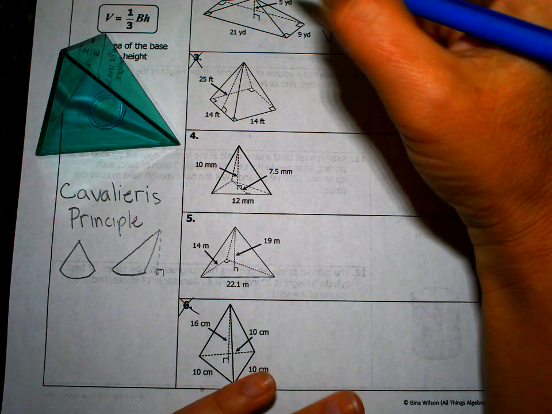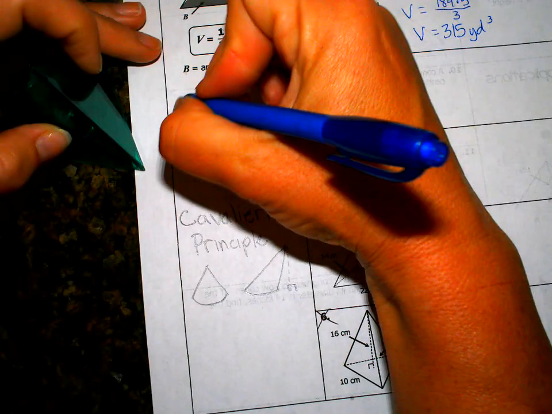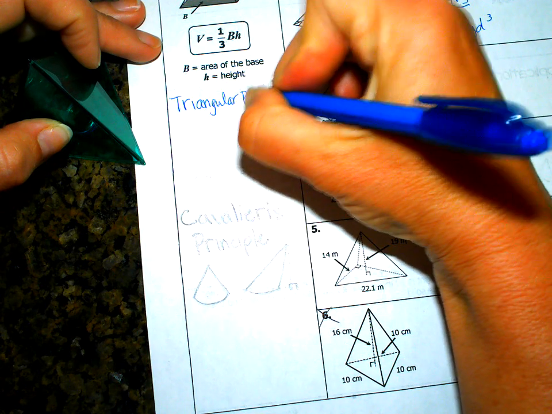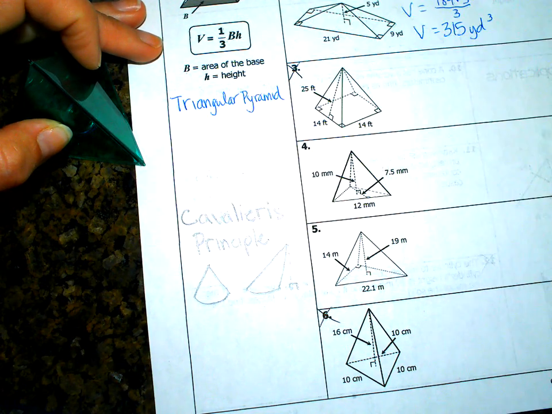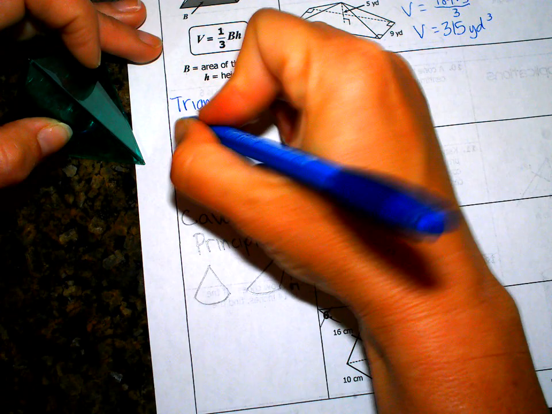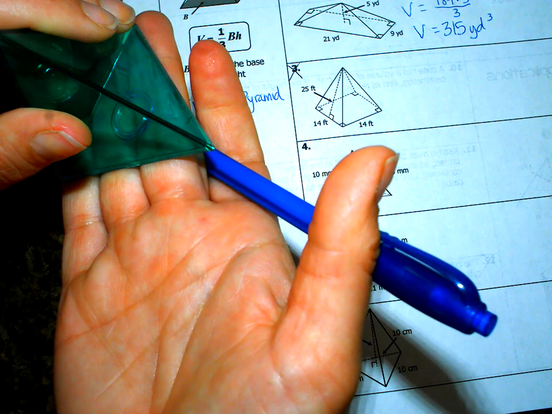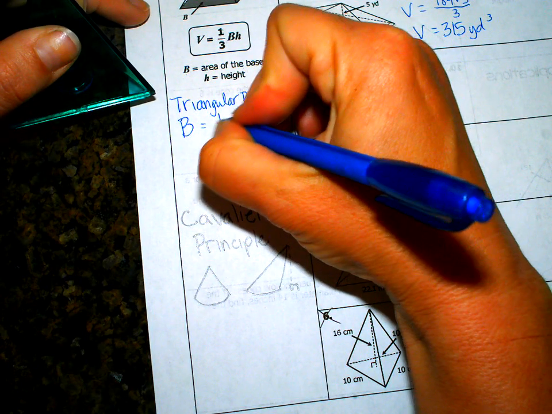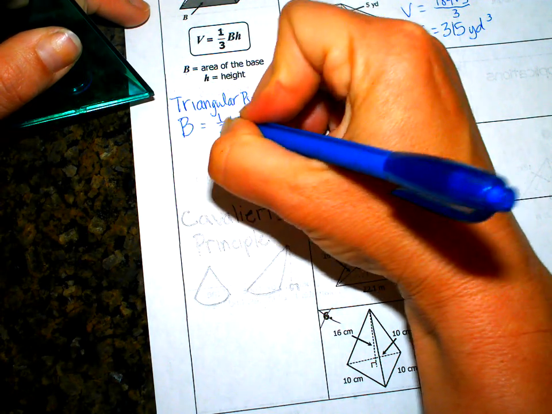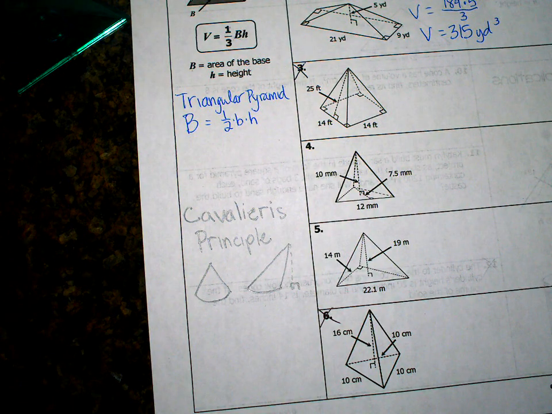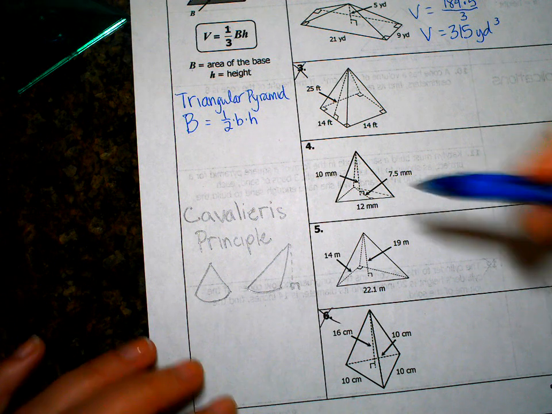The formula for area for a triangular pyramid, right? I'm going to have the area of my big B. Remember, the area of a triangle. My base is a triangle. And since my base is a triangle, I'm going to do 1/2 base times height first to find the area of my triangle. That's what big B is going to be. Then for the volume, the height will be given in the problem, you'll see.